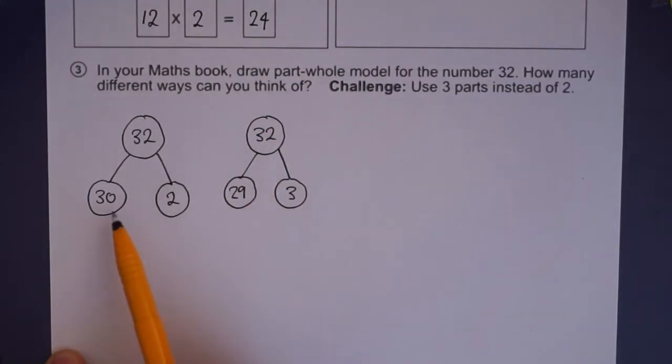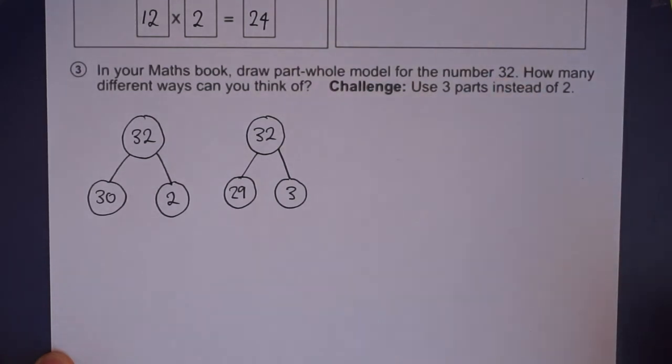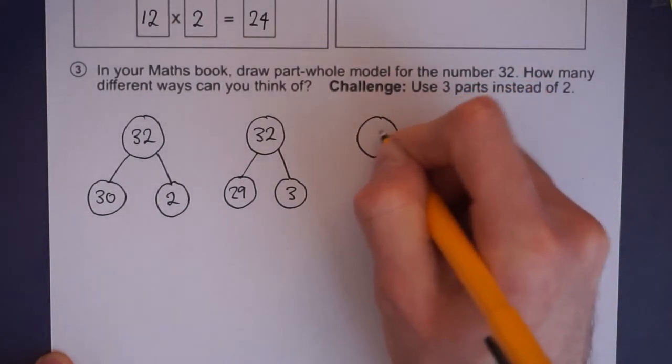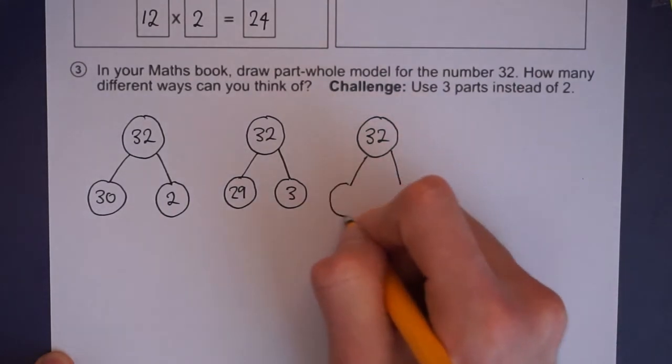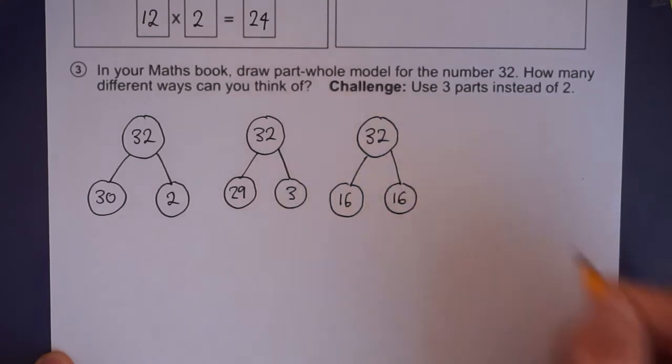You can see what I've done there is I've just taken 1 away from 30 and added it to the other part to make 29 and 3. So you could do some like that. You could also challenge yourself and think about, well, this is an even number, 32, so we could split it in half and have 2 equal parts. So we could also make 32 and 16 and 16. That's quite a tricky one. I'd be very impressed if anyone's able to do that one in their head.